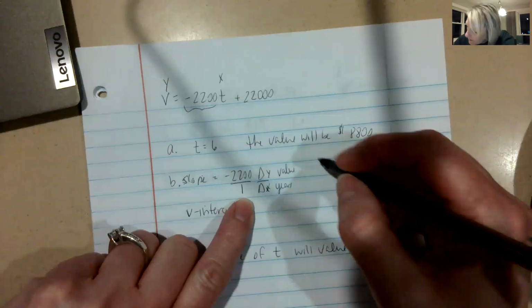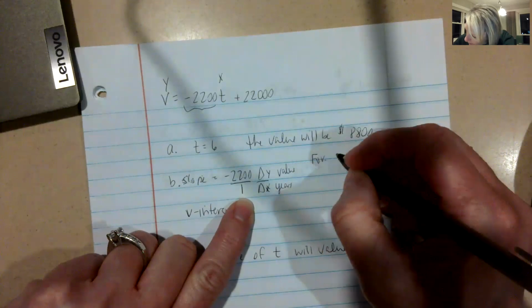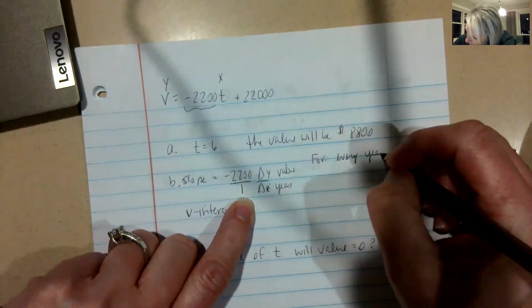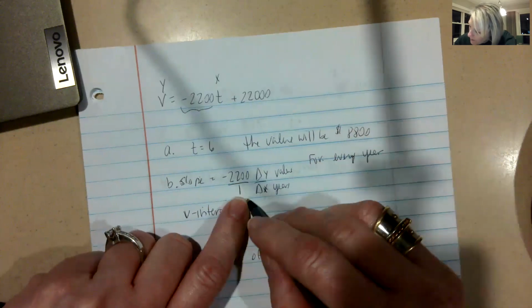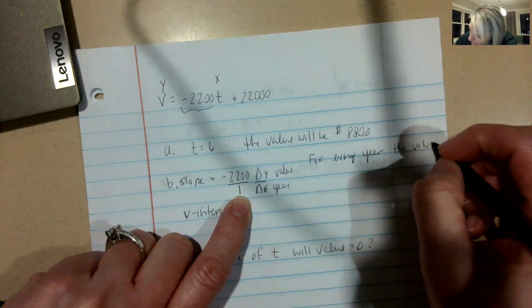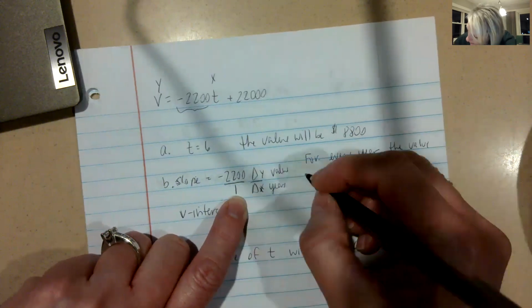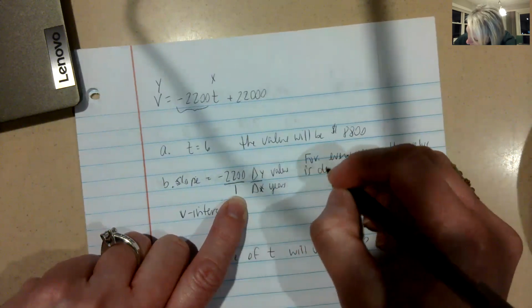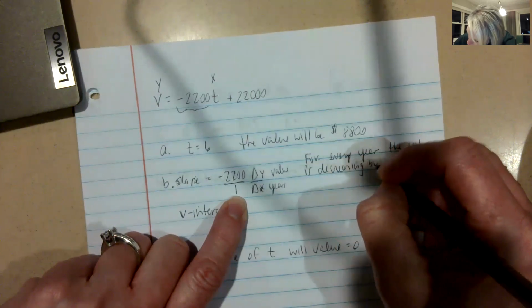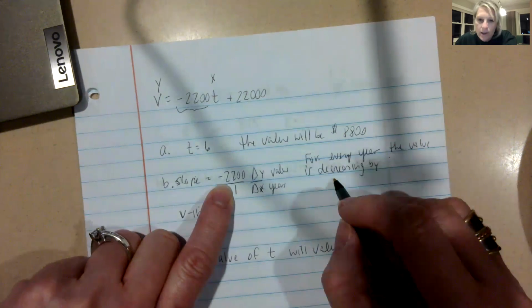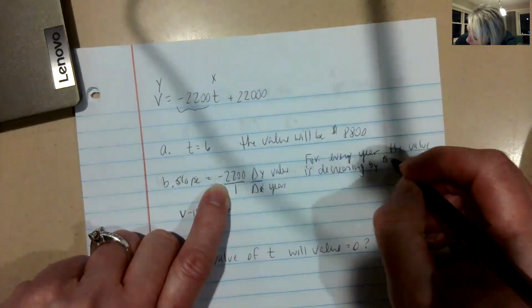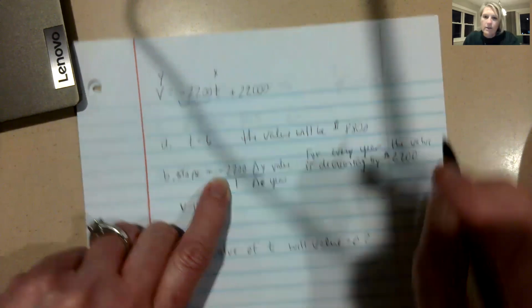So this tells us that for every year, because it's increasing by 1, the value is decreasing by, and I'm saying decreasing because my slope is negative, it's decreasing by $2,200.